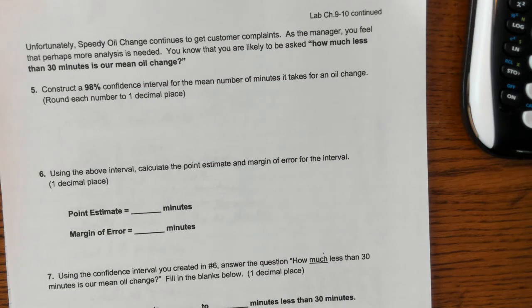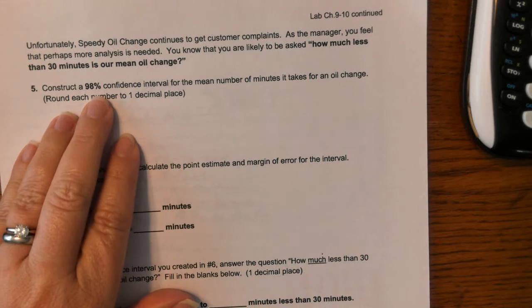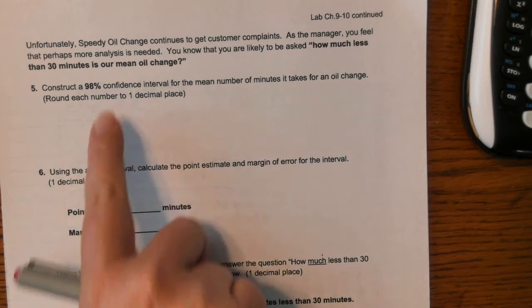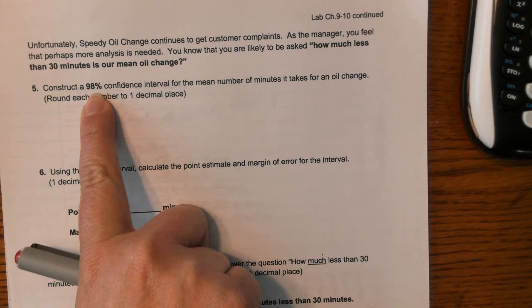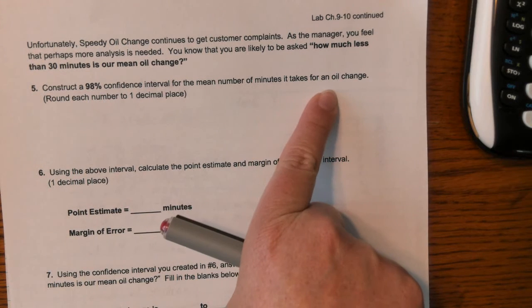Okay, so if I can tell customers, hey, on average we're under 30 minutes, you can expect to maybe wait a couple minutes less than 30 or 10 minutes less than 30 minutes or whatever. So you decide to analyze it that way. And you're going to construct a 98% confidence interval for the mean number of minutes it takes the oil change on average to be done.